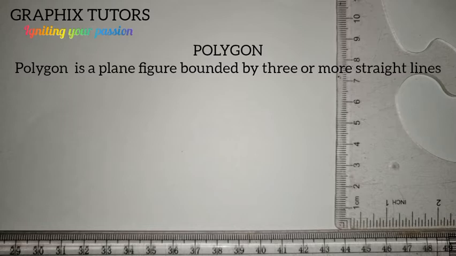Today we want to study an aspect of technical drawing which is under geometric construction. And what we're talking about will be polygons. We know that a polygon is a plane figure that is bounded by 3 or more lines.